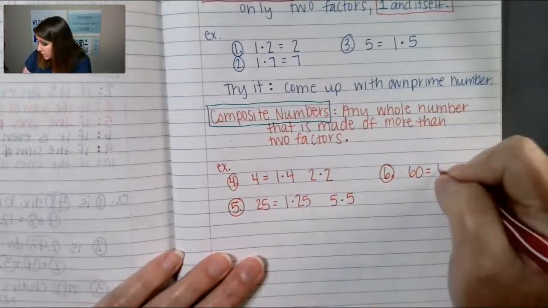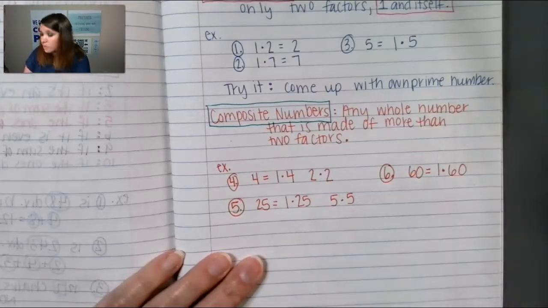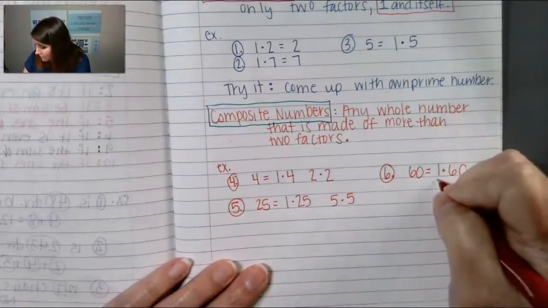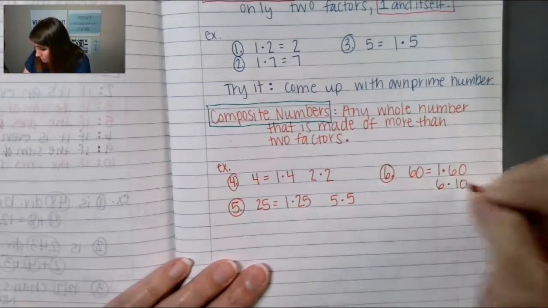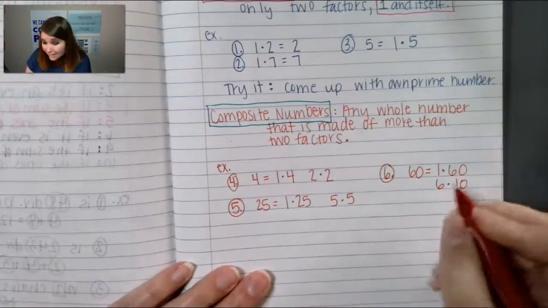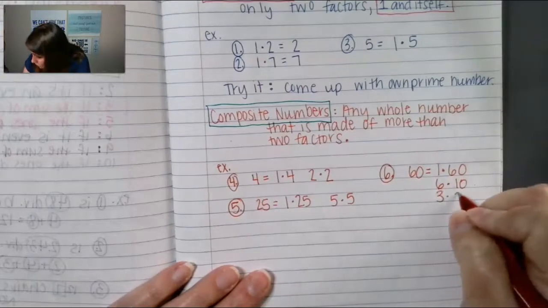Okay, 1 and 60. Yes. 6 and 10. Okay, 6 times 10. What else? Oh, 3 and 20. Yeah, so 3 times 20.